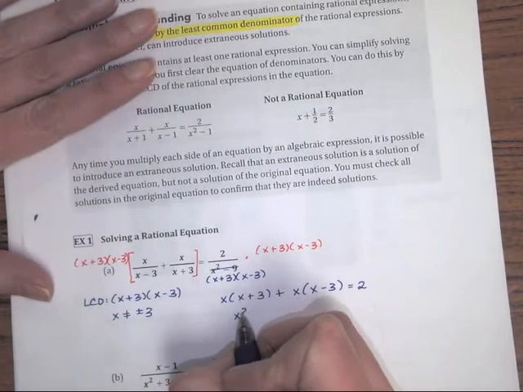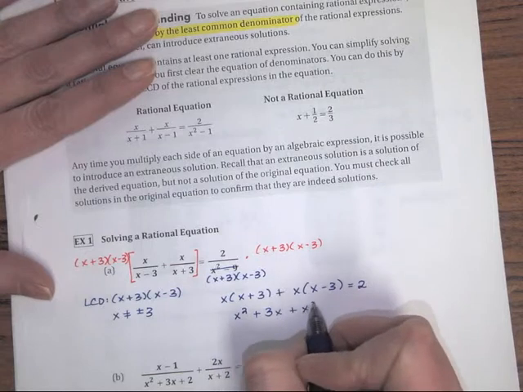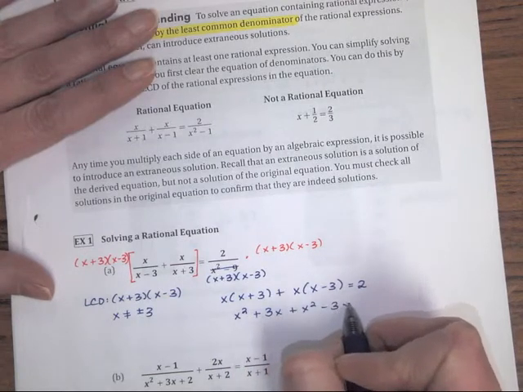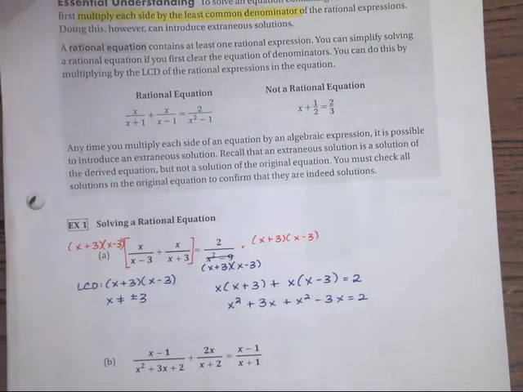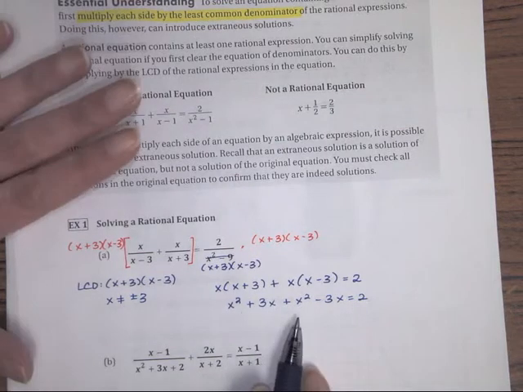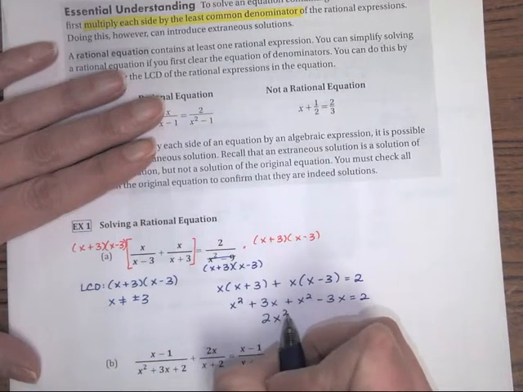Next thing we want to do, distribute. So this is x squared plus 3x plus x squared minus 3x equals 2. And I can see I'm going to need to get everything onto one side here because I'm going to have some x squareds. I'm going to have 2x squareds.